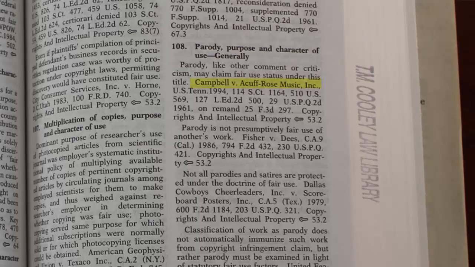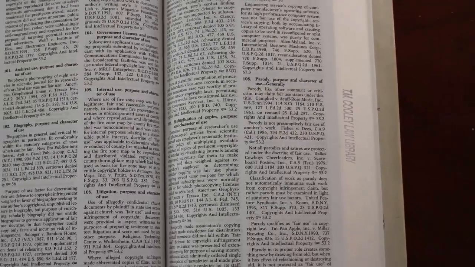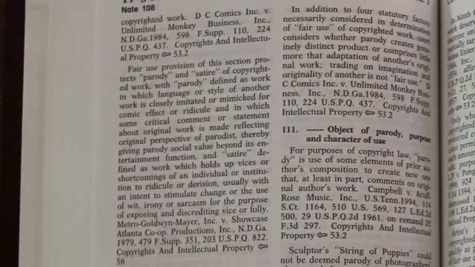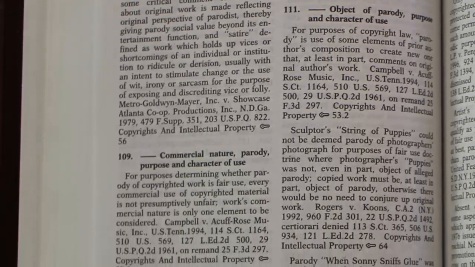So here we have Campbell, and then we have that Fisher versus Dees. We've seen that before, but it's really old. It's from 1986. I don't know about really old, but it's older than Campbell, and so we don't want to use that unless we really have to. Okay, so we'll scan here our other sections. There's Campbell again. We're not seeing a whole lot on point.